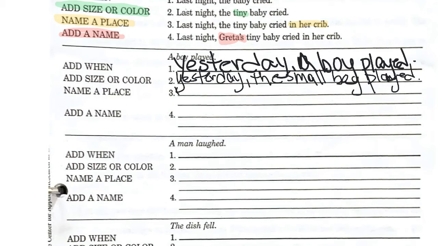So we would say yesterday, the small boy played outside. And it gave us two lines to write that on this time. The small boy played outside.